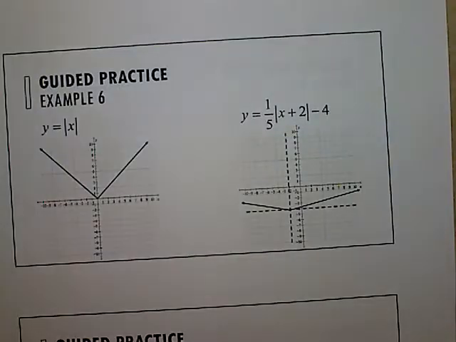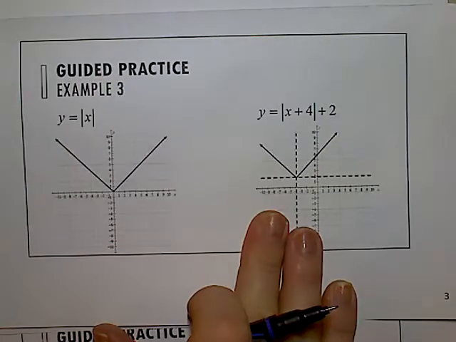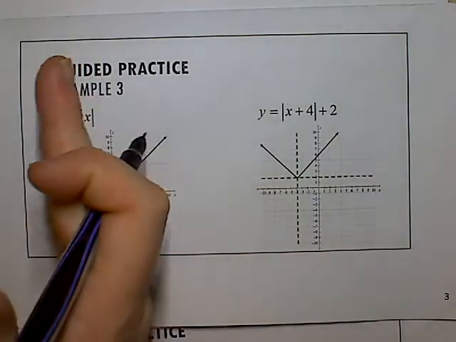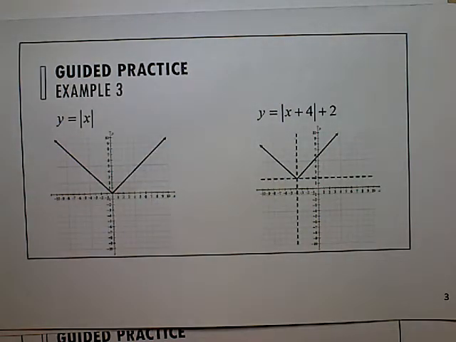Okay, guided practice number 3. Nothing's on paper right now. Whoever's shorter between you and your partner, I'd like you to explain how do I go from the parent function to this in 10 seconds. Shorter person, go. Just guess who's shorter if you don't know. Go.